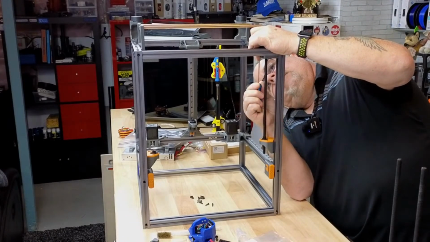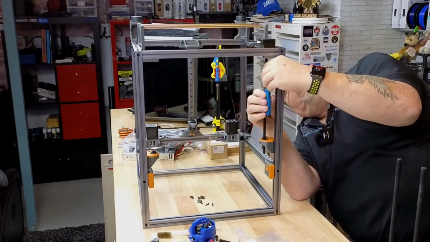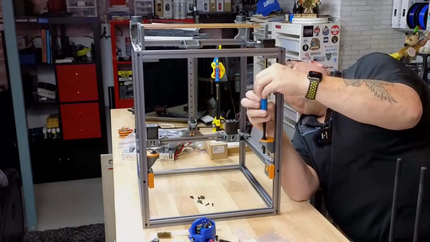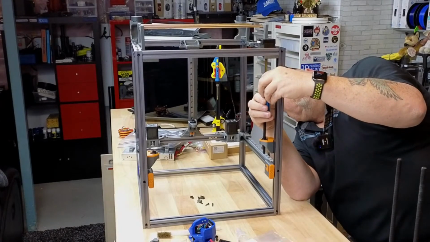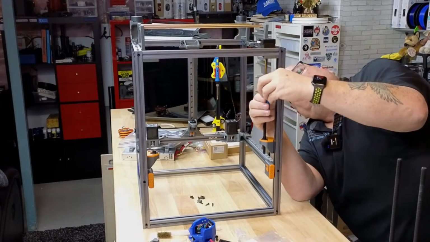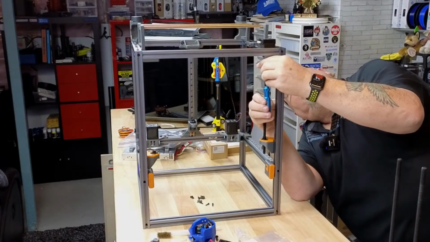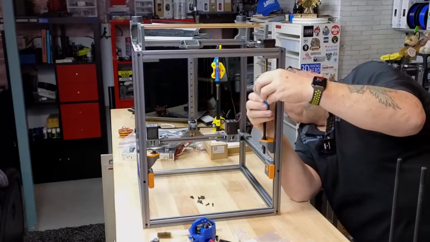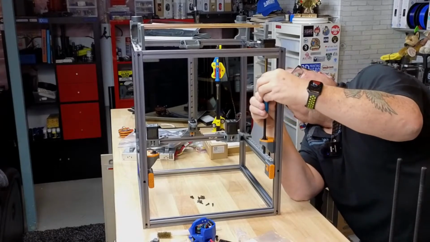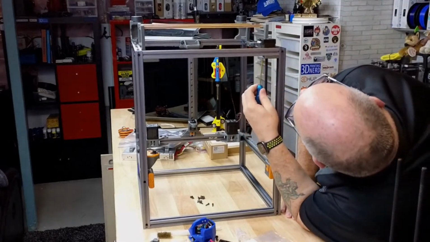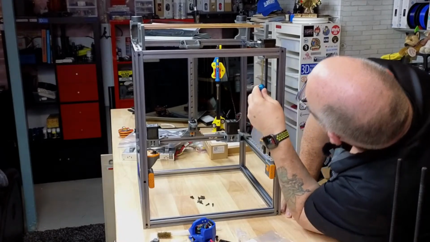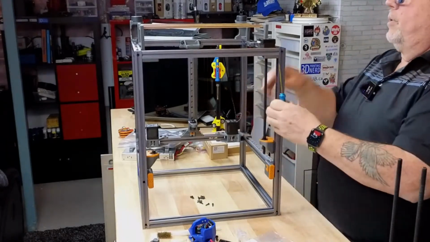And we'll double check this one. I didn't tighten this one. Oh, helps if I get it in the right spot. What am I doing here? Oh, I was on the wrong screw. So that motor's in.